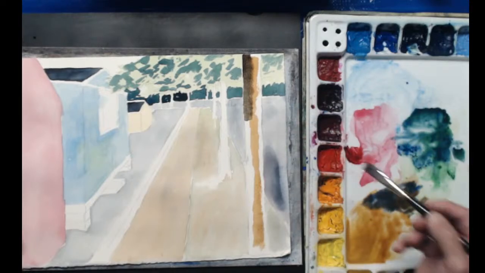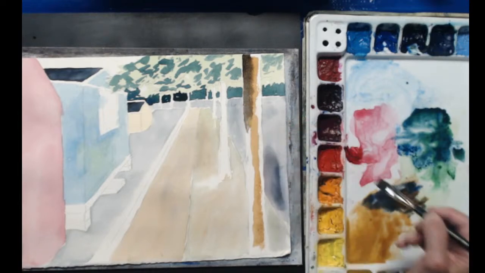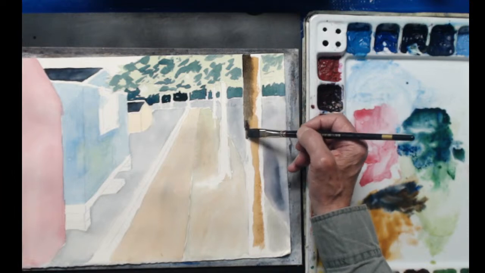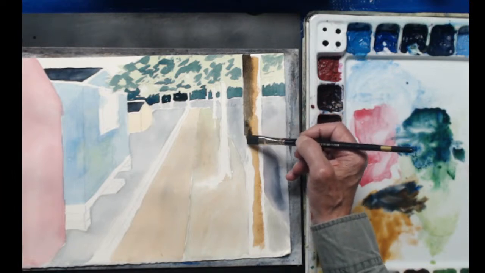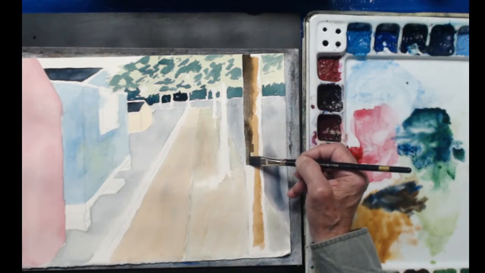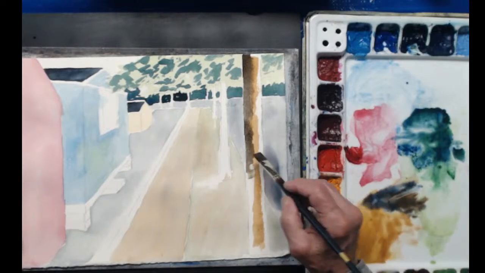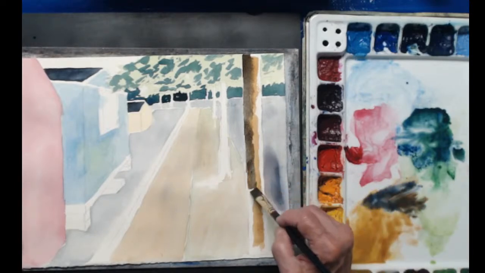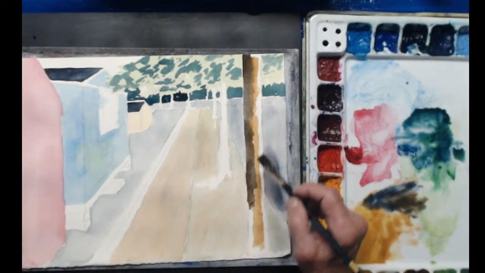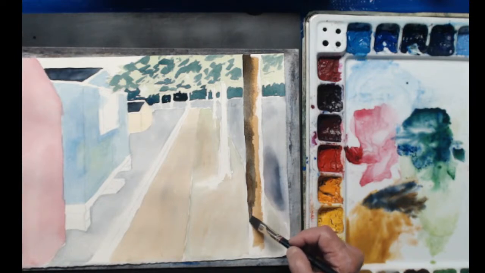Every time we have light shining on an object, the back side of that object is going to be in shadow. In this case it's a rounded form, so I'm going to start here with dark, and then middle, and then light, which will give me a rounded form shape. And a little rough edge, because it's a tree, so it's going to have a little bit of texture here.